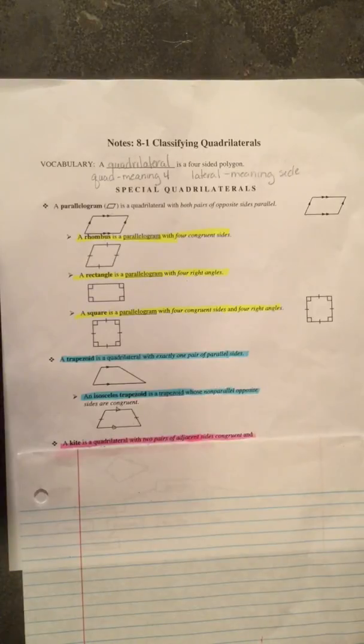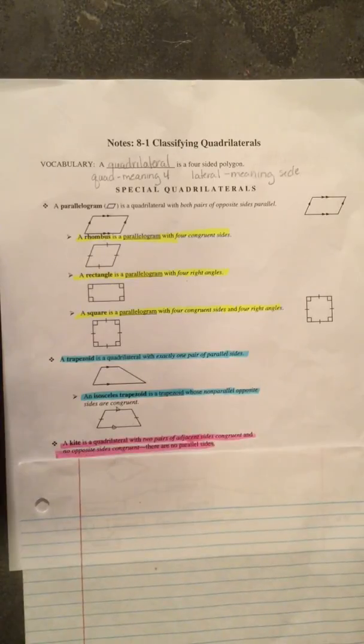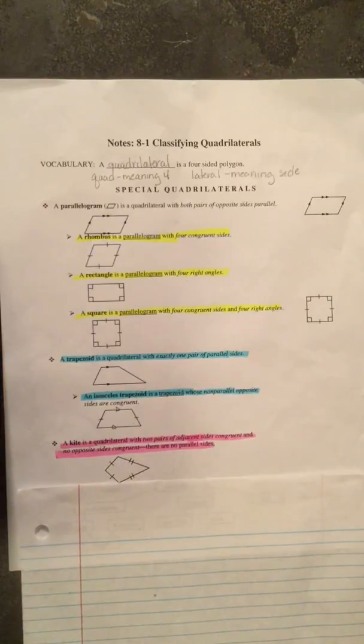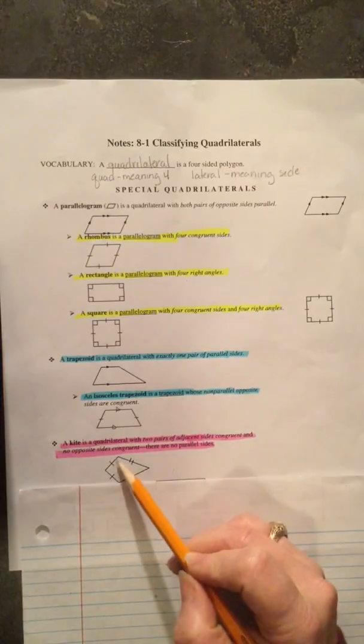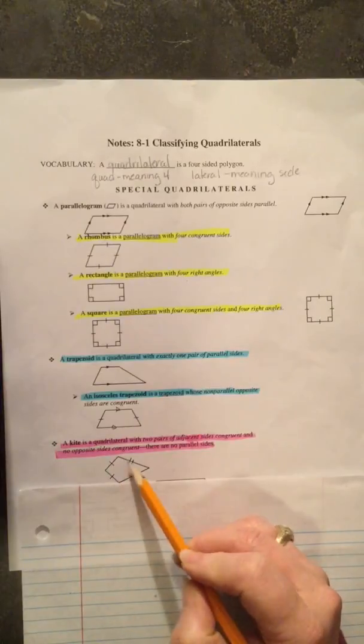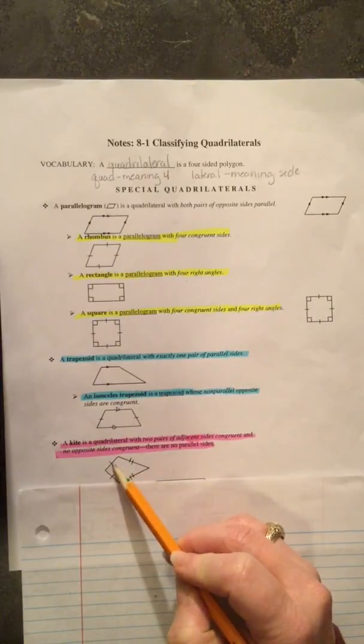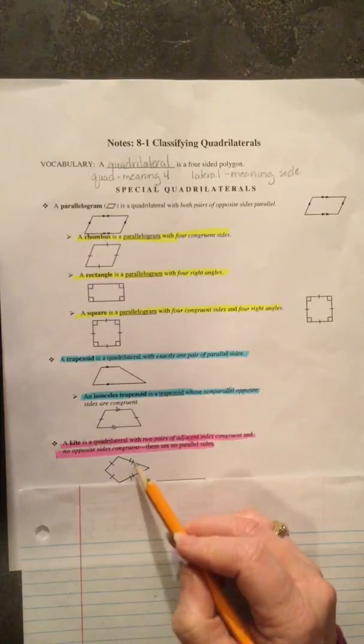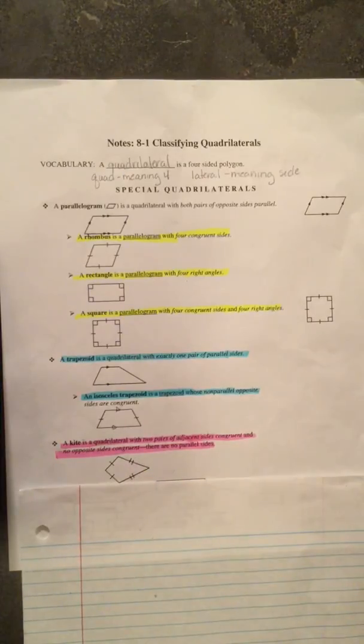Our third type of quadrilateral is a kite. It is a quadrilateral with two pairs of adjacent sides that are congruent and no opposite sides congruent. There are no parallel sides in a kite. This is what a kite looks like. Notice I have two shorter sides and two longer sides. The two shorter sides will always be congruent and the two longer sides will always be congruent.